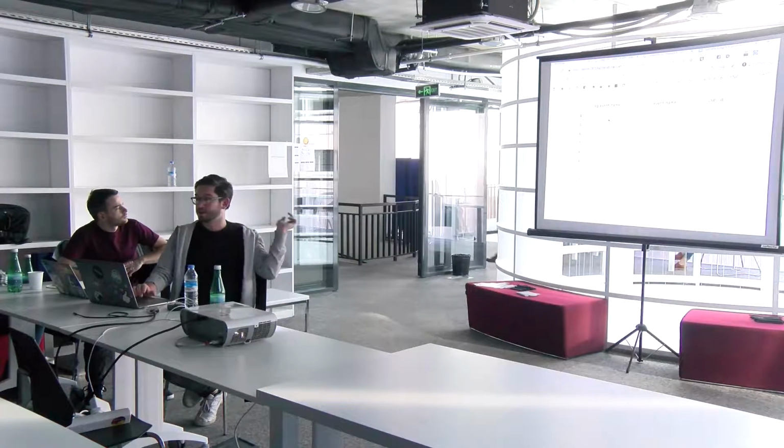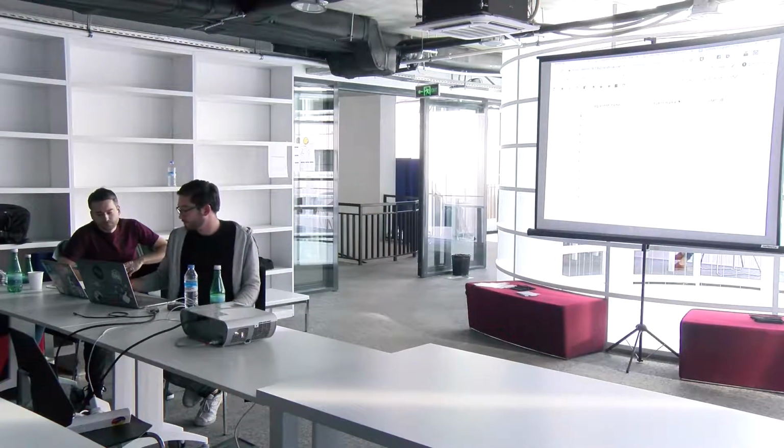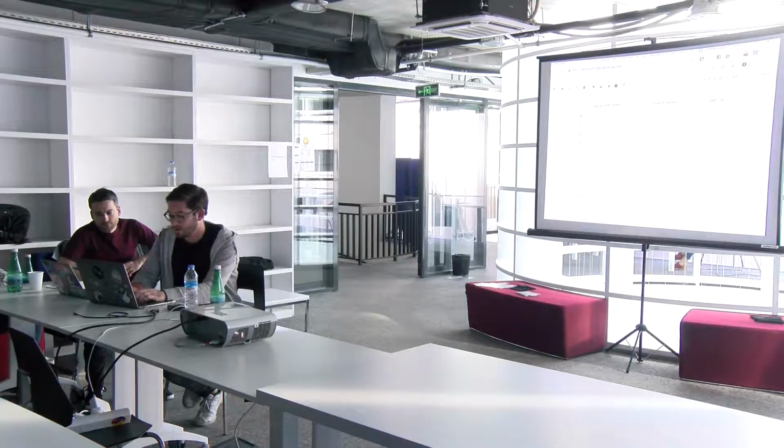So I now have just these combinations of basically source and target. I can actually just pull these out. So now I just have a list of that.